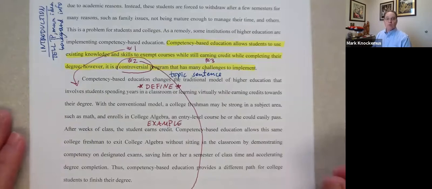With the conventional model, college freshmen may be strong in a subject area, such as math, and enroll in college algebra, an entry-level course he or she could easily pass. After weeks of class, the student earns credit.